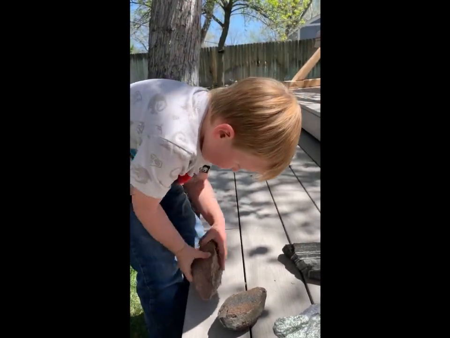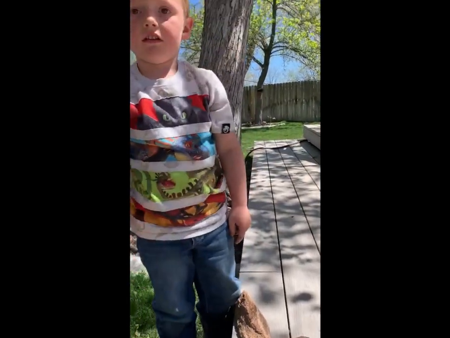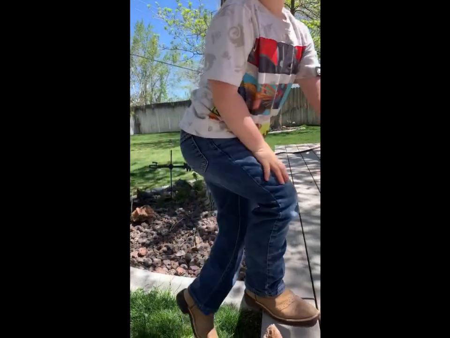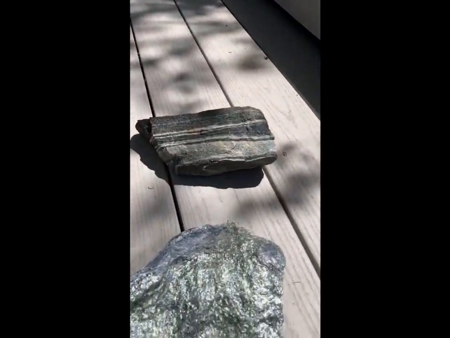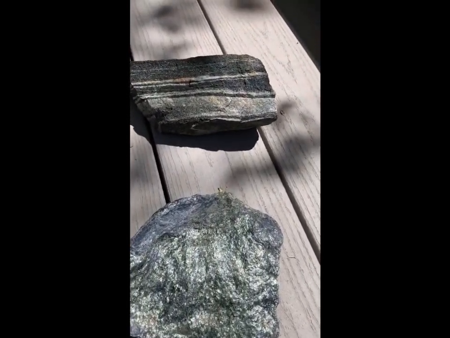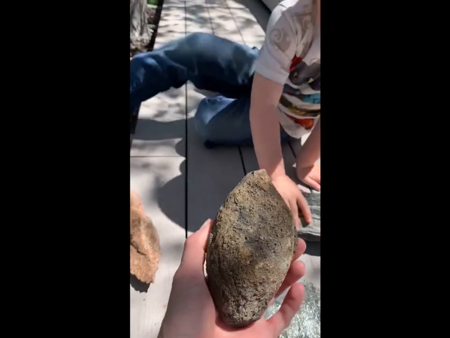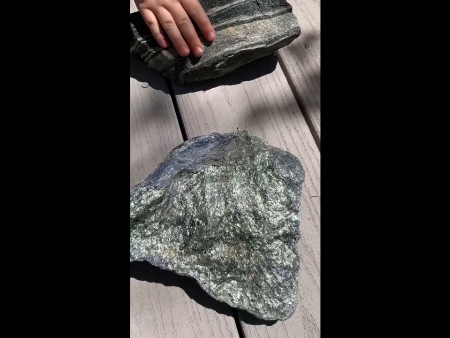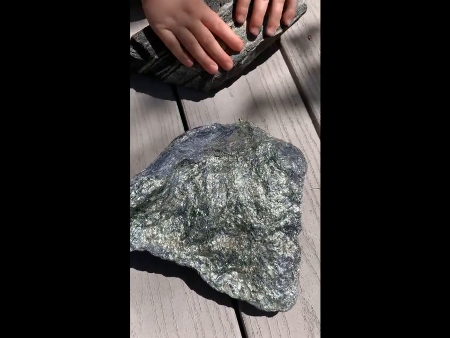But if Augie had superhero powers, he'd be able to apply enough heat and pressure to these rocks to turn them into metamorphic rocks. If we metamorphose a basalt under the right conditions, this basalt will turn into this beautiful shiny piece of blue schist.